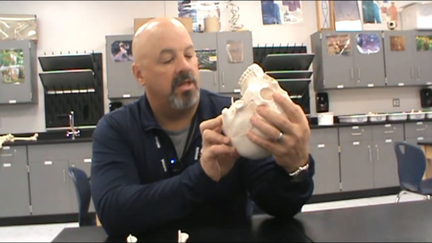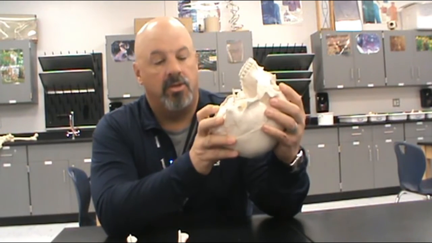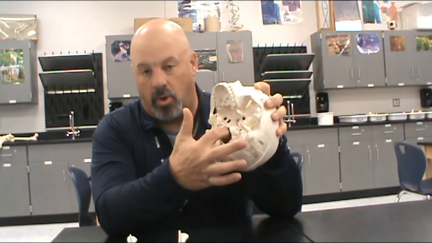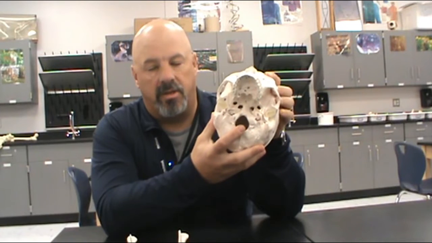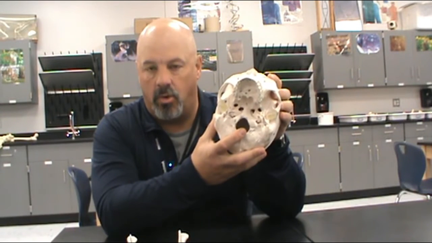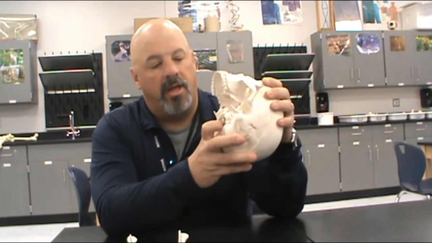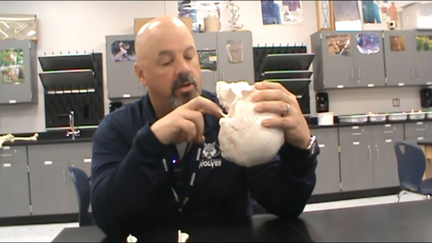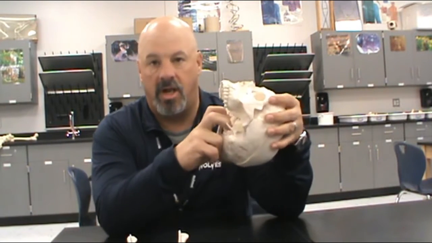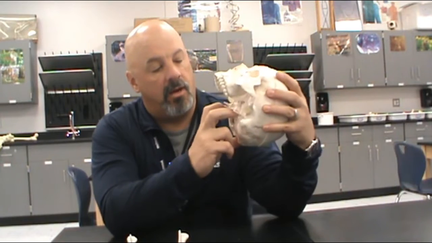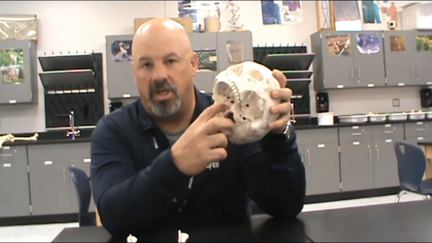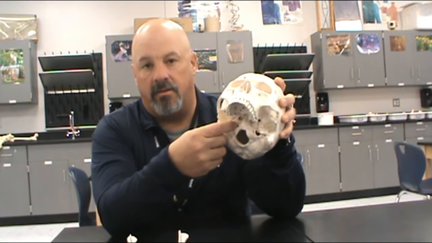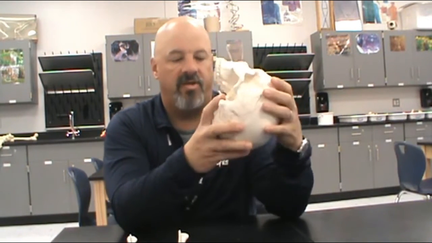Next, we will discuss the holes and openings. So we'll start with the big one. This large hole here in the bottom of the skull is called the foramen magnum, and it is the hole for your spinal cord. Right in front, there are two large holes right here that are about at the bottom edge of this occipital bone. Those are the jugular foramen right here, and they're the holes for your jugular vein.